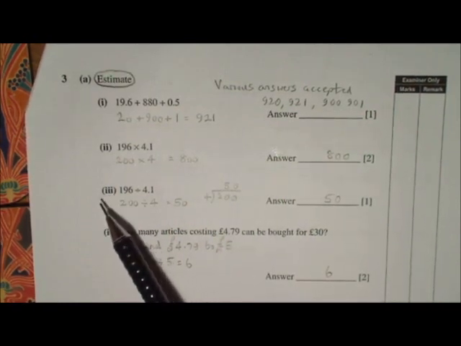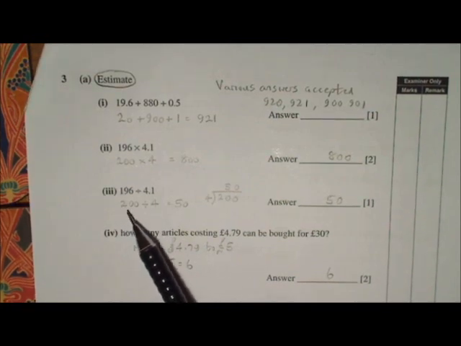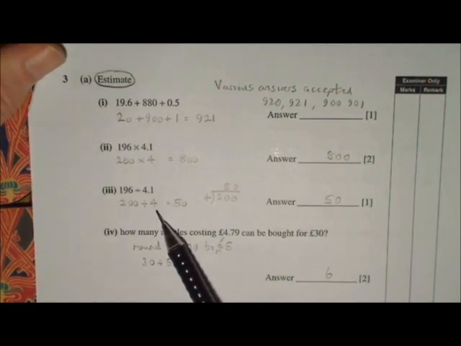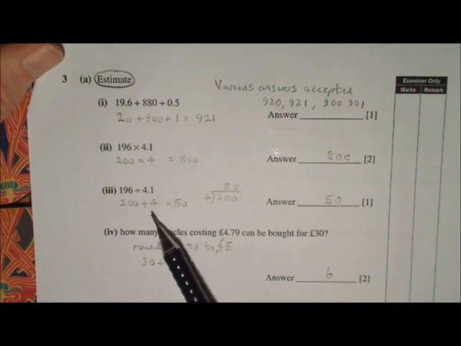Part 3, again, we're estimating. 196 rounds to 200, 4.1 rounds to 4. So in this case, we're dividing 4 into 200.